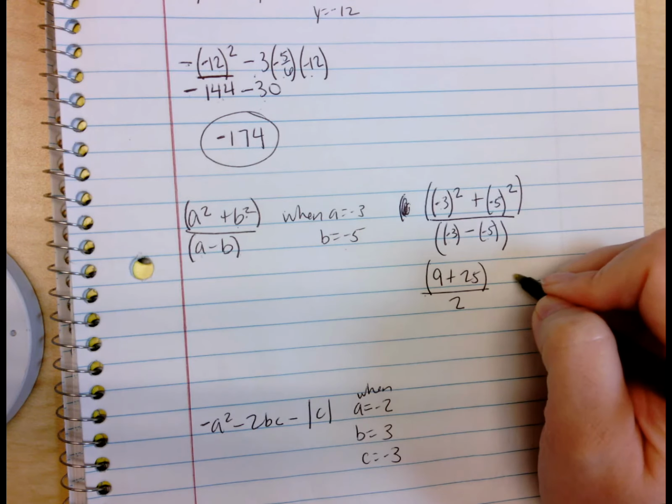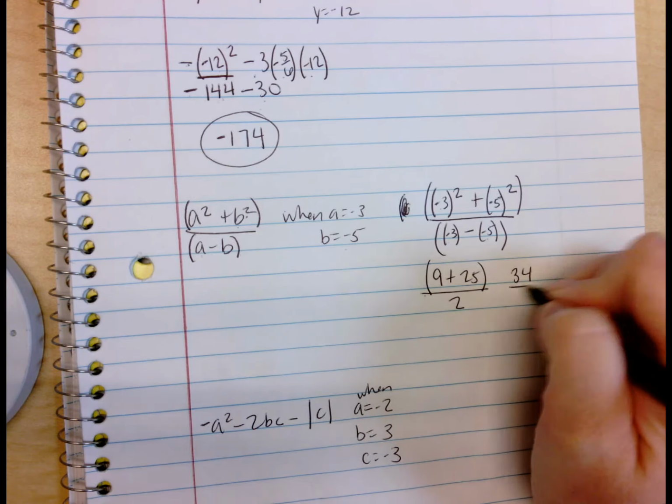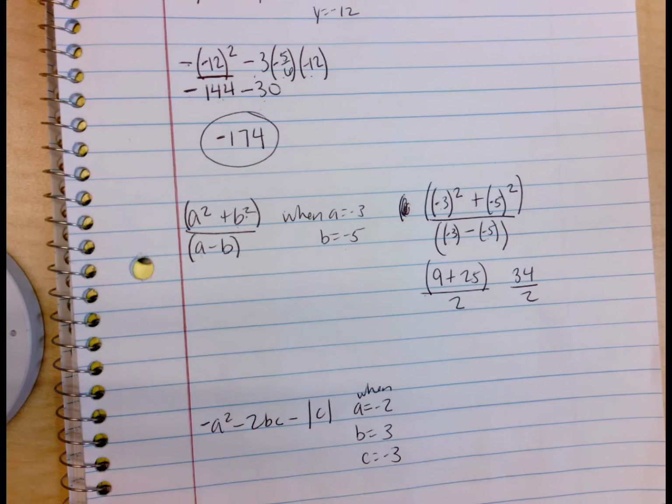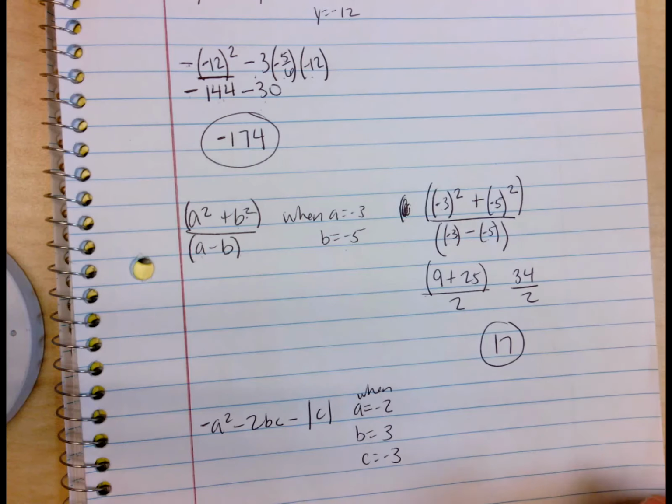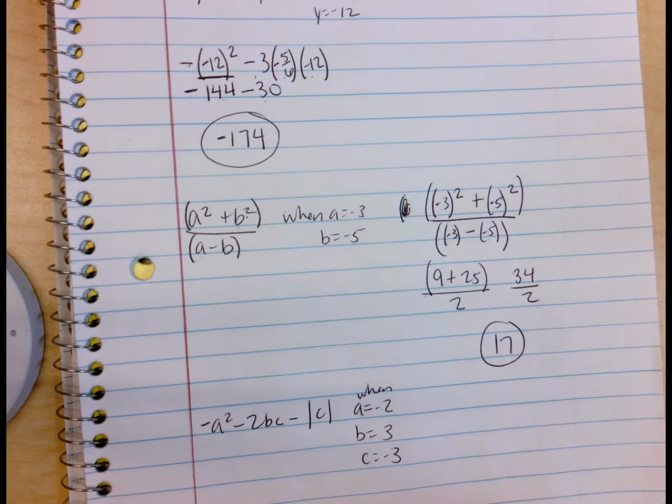So 9 plus 25 is going to be 34 divided by 2. Alright, let me just double check my math and make sure I didn't mess anything up because I do it in a hurry and sometimes I make mistakes. -3 minus -5 is a +2, and then 34 divided by the 2 is still going to be 17. Okay, so just take it step by step.